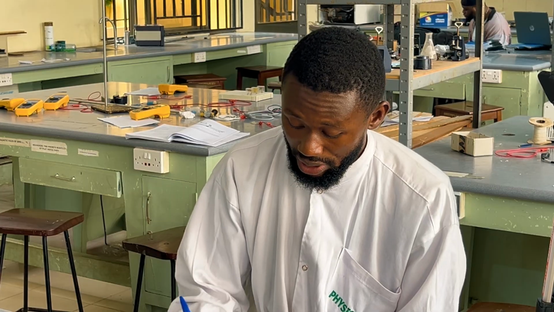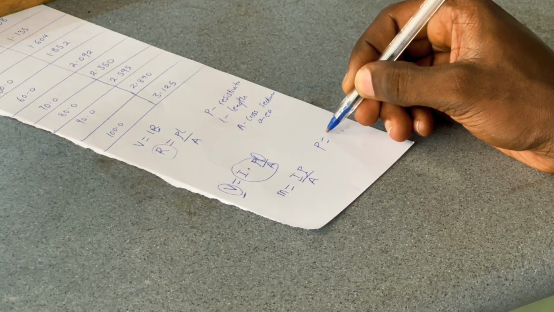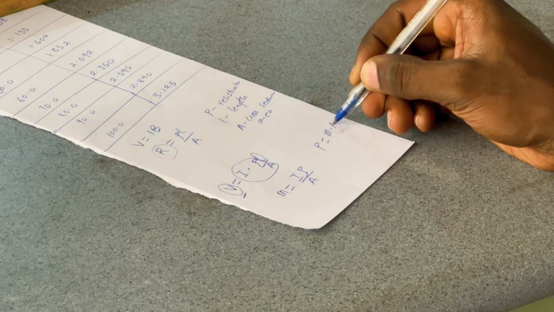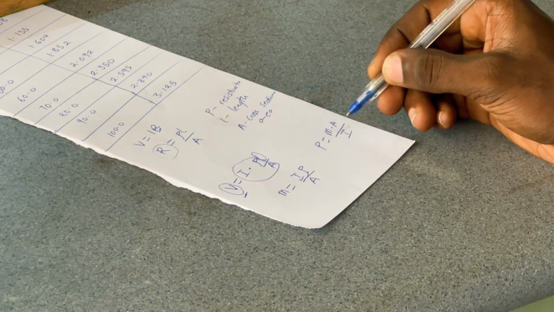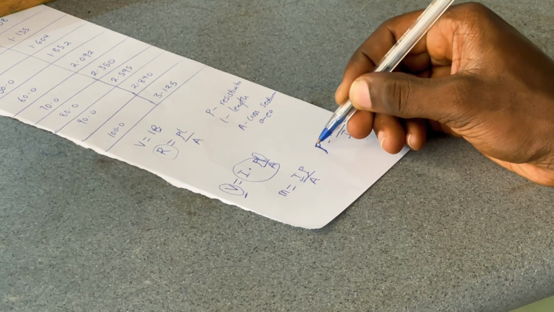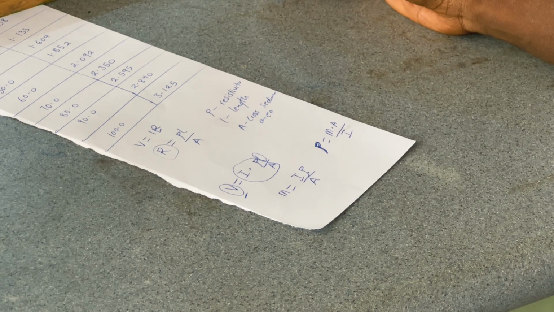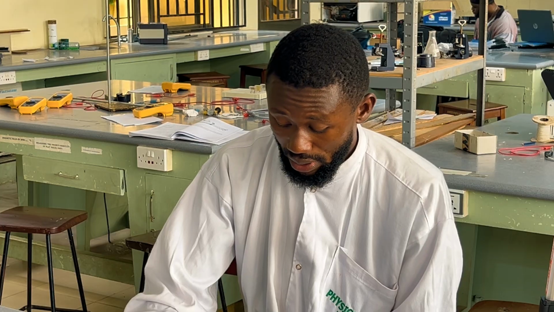So we can make the resistivity the subject, which will be equal to the gradient M times the cross-sectional area A divided by I. And from there, we can find the resistivity of the Nichrome wire. So this is how we are going to use our graph of voltage against length to determine the resistivity of the Nichrome wire that we use, after which we will replace the wire with a Constantan and also determine its resistivity. Thank you.